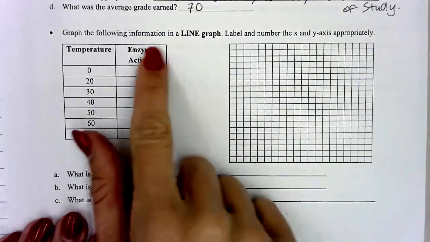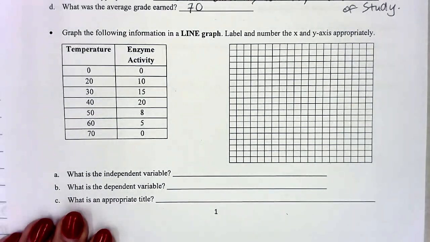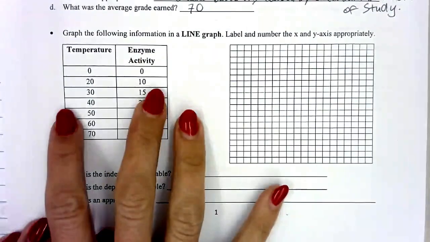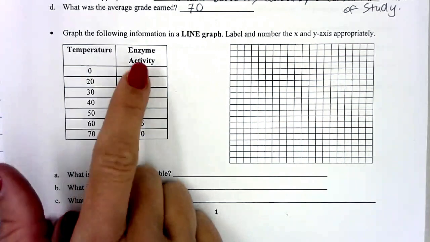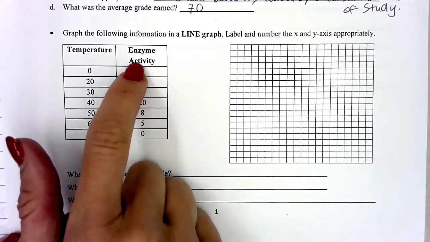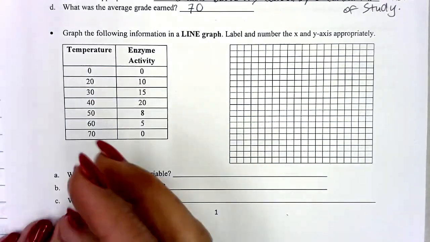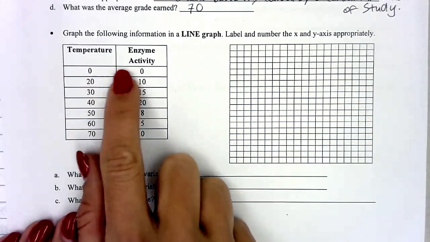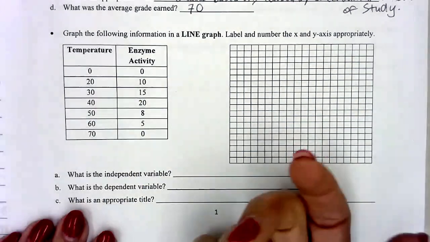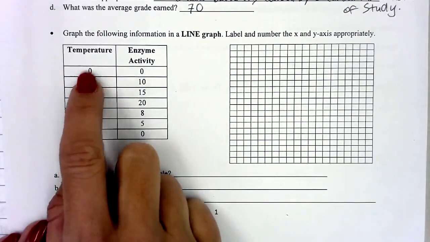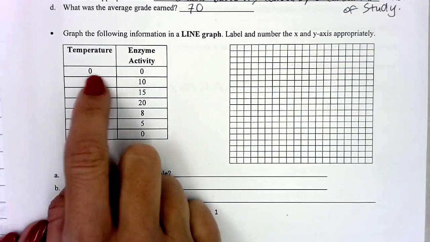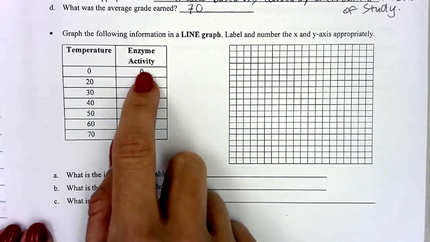Here in this next example, we have some more information. We're asked for a line graph. We want to label appropriately, and we want to figure out what depends on which. So temperature and enzyme activity. Unless enzyme activity is causing some sort of a temperature increase, which is possible, I'm going to kind of oversimplify and say that the temperature is going to be our independent variable, and the dependent is going to be enzyme activity. It depends on this.